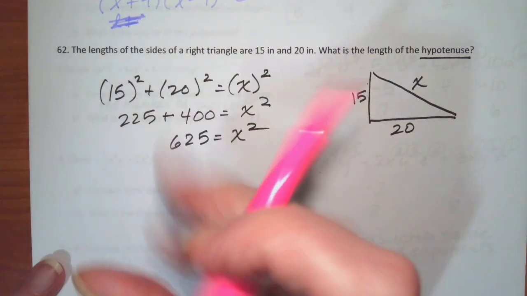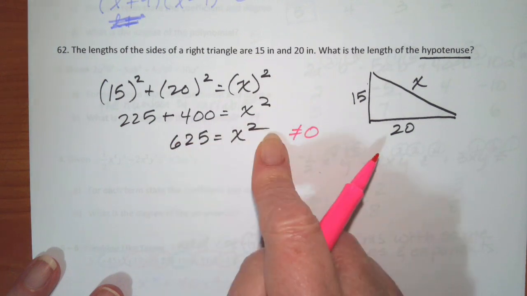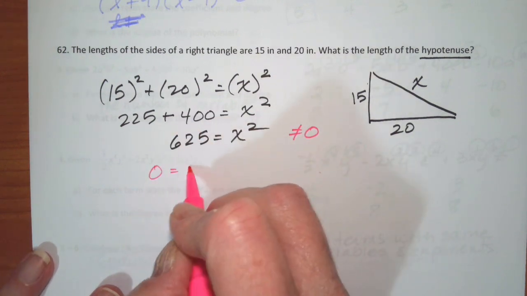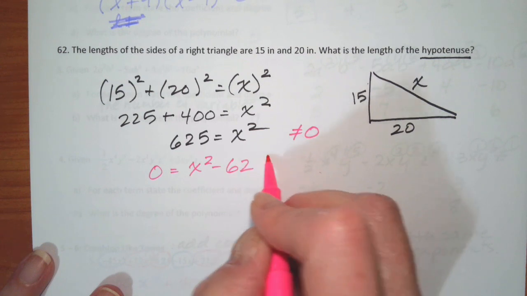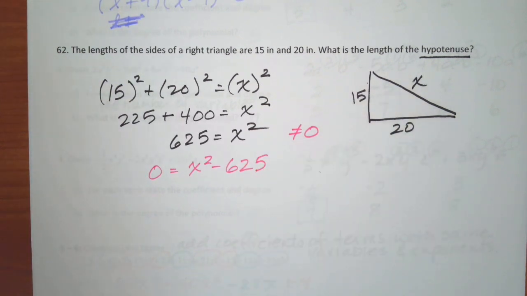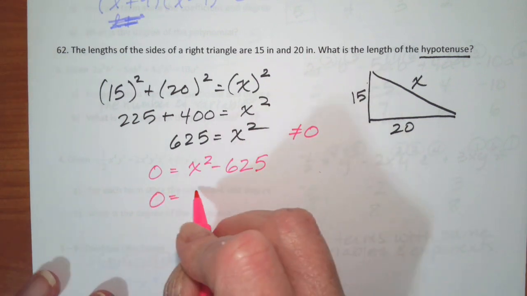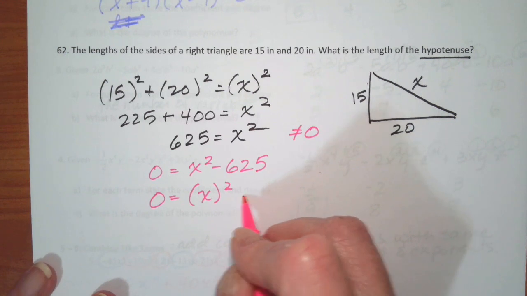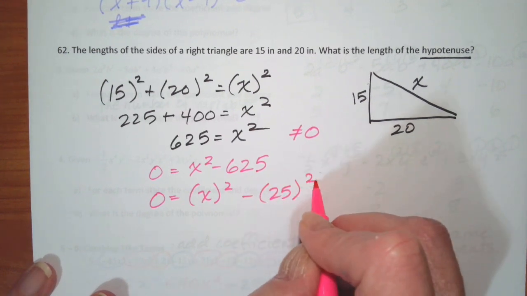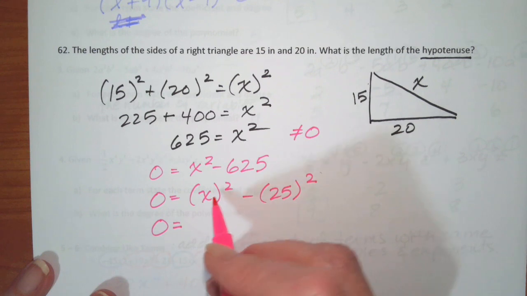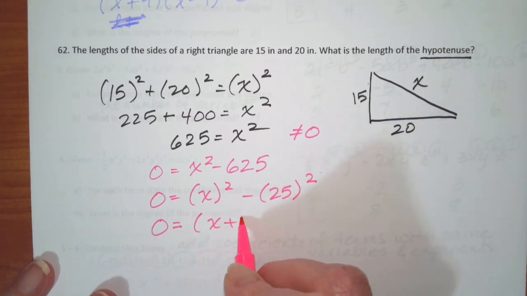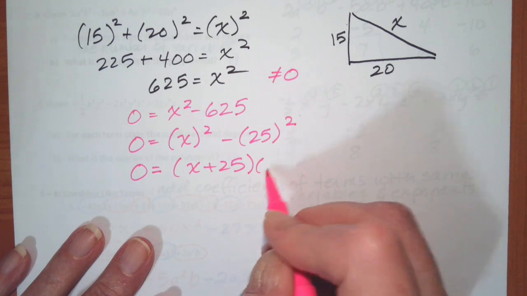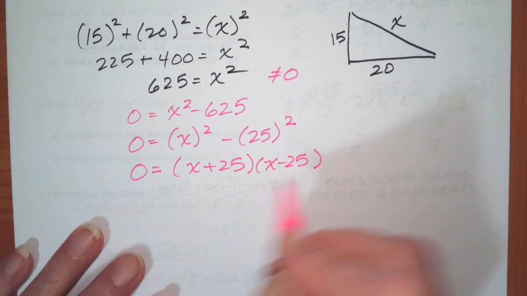Okay. It's not equal to 0. So I'm going to move it over here. So I have 0 is equal to x squared minus 625. Now I'm hoping that's a perfect square. So if I take the square root of 625, I get 25. Okay, so 0 is equal to x squared minus 25 squared. So this becomes x plus 25 times x minus 25.